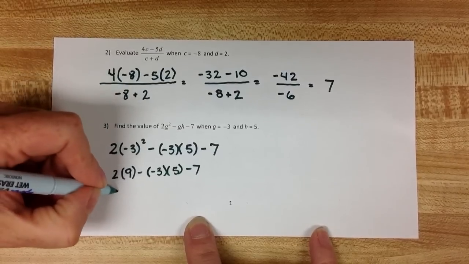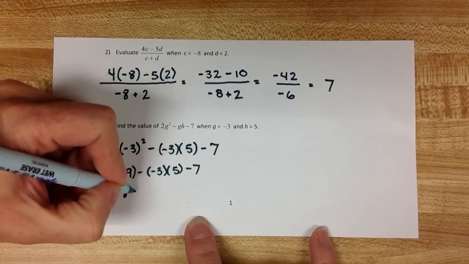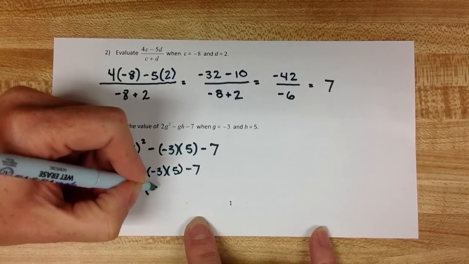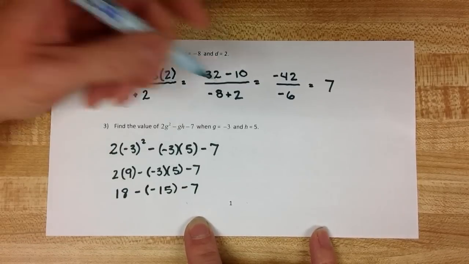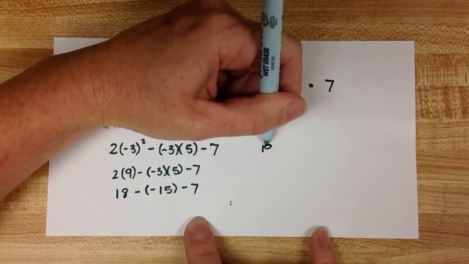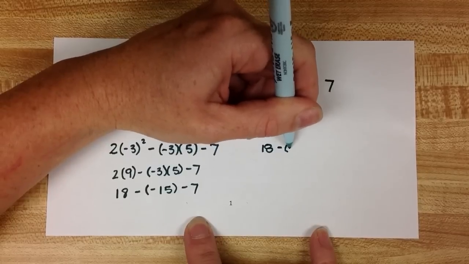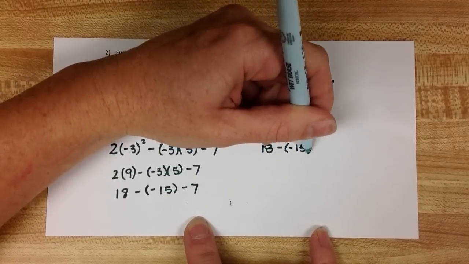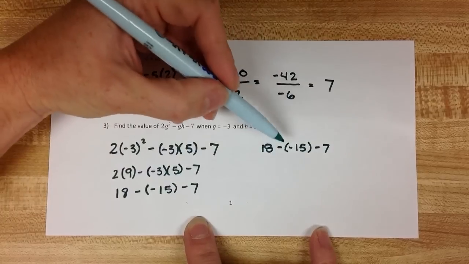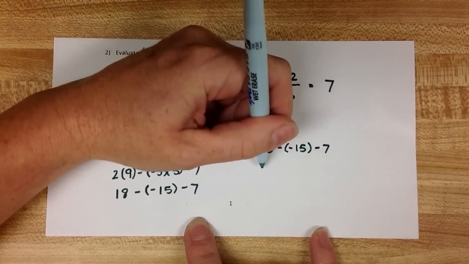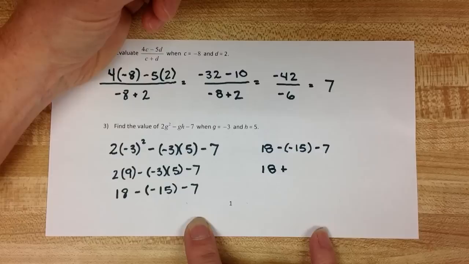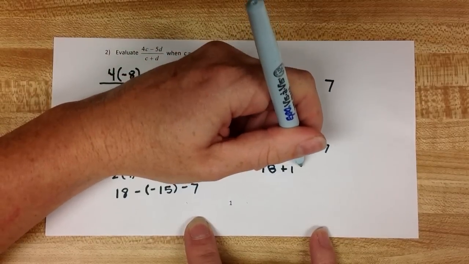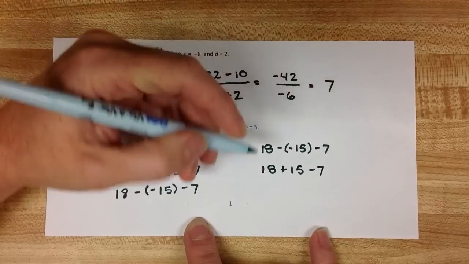Doing the multiplication, I get 18 here, minus a negative 15 here, minus a 7. I'll recopy that over here so I have more room to finish the problem. And these two negatives together can be rewritten as a positive. So minus a negative 15 is the same thing as plus 15, minus 7.